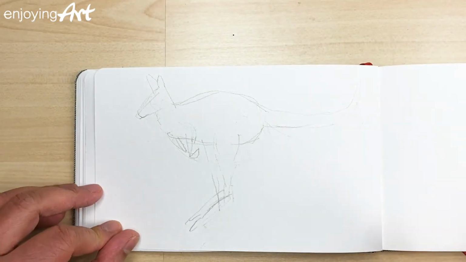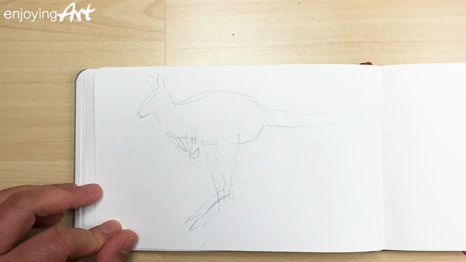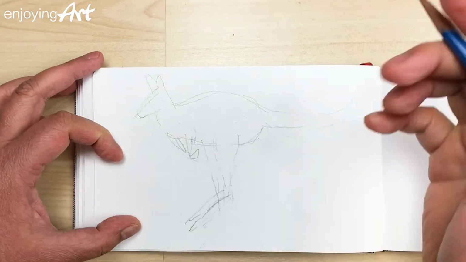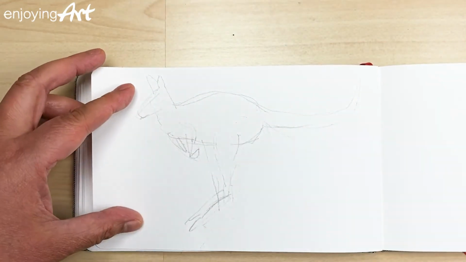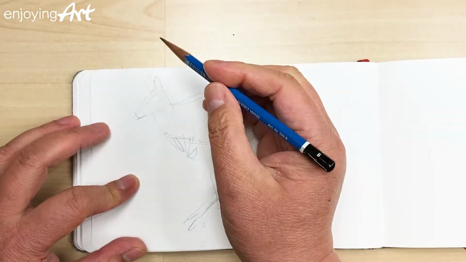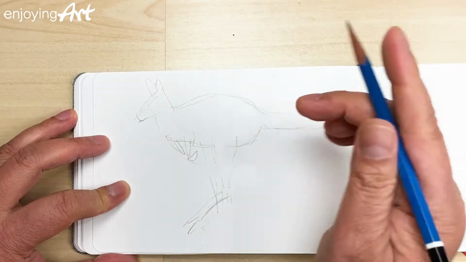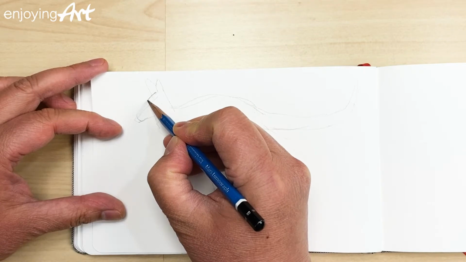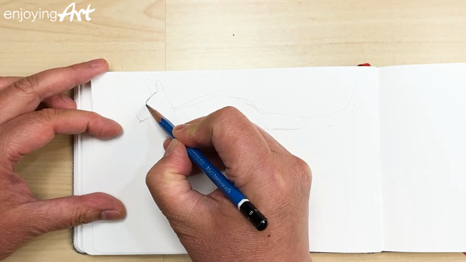So what I'm going to do next, now I'm going to draw a little bit carefully. Now I'm drawing the details. Now take a look at the face and curve a little bit.